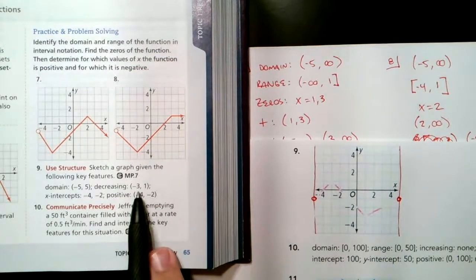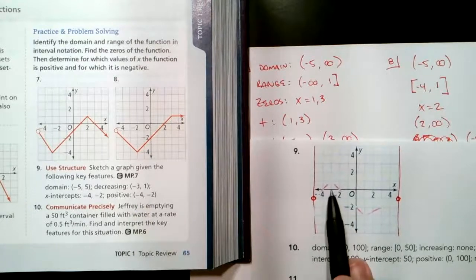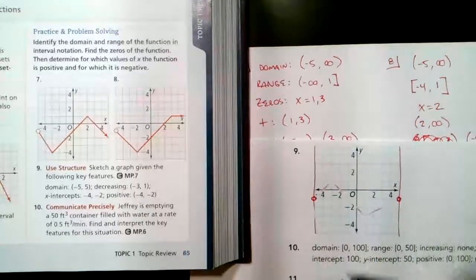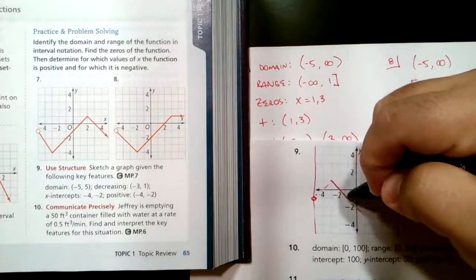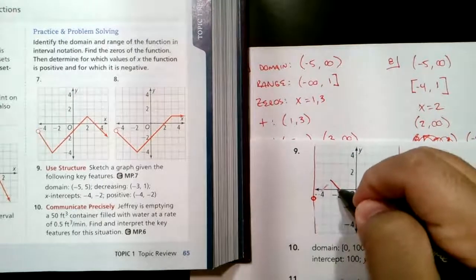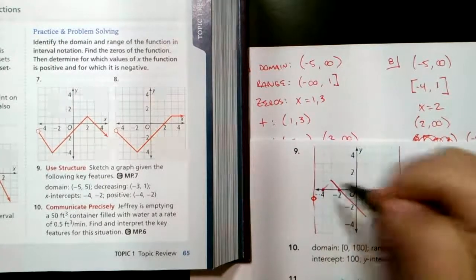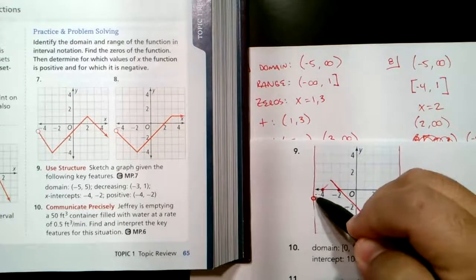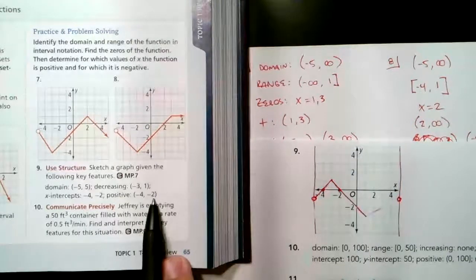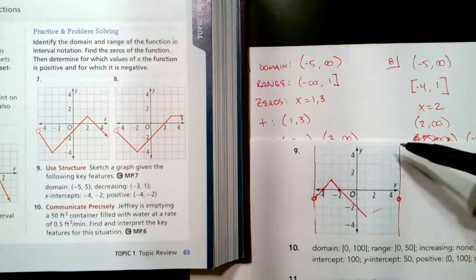From negative 5 to 5. It's decreasing from negative 3 to 1. So from negative 3 all the way up to 1, in that interval between those two values, it should be decreasing. X-intercepts are negative 4, negative 2. So that means it should be crossing at negative 4 and negative 2. So that tells me that that's got to be a piece right there.